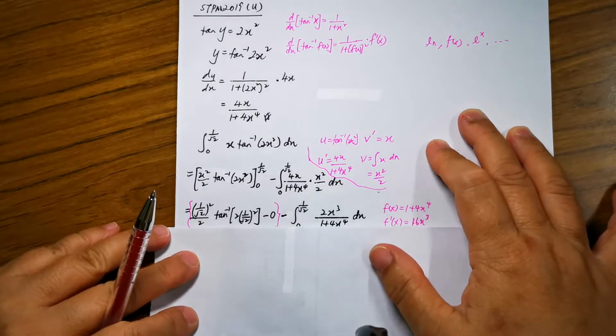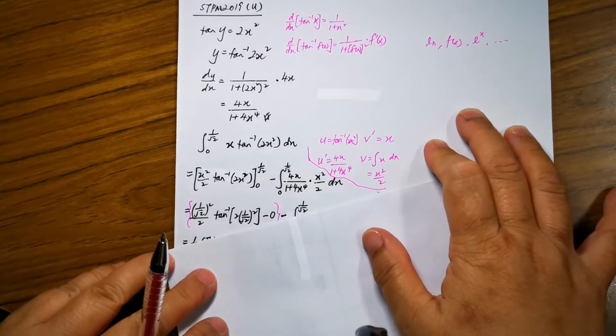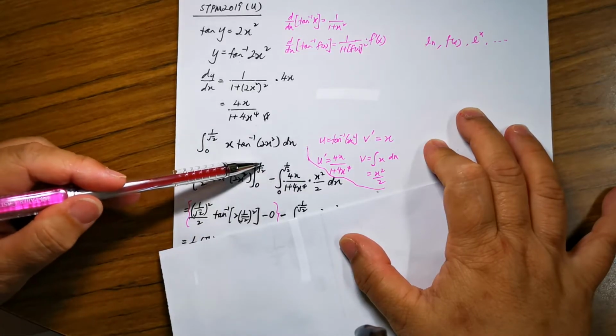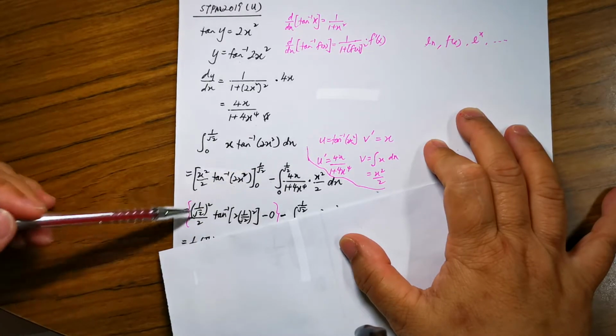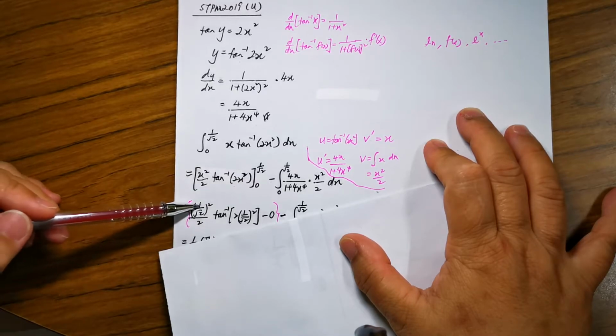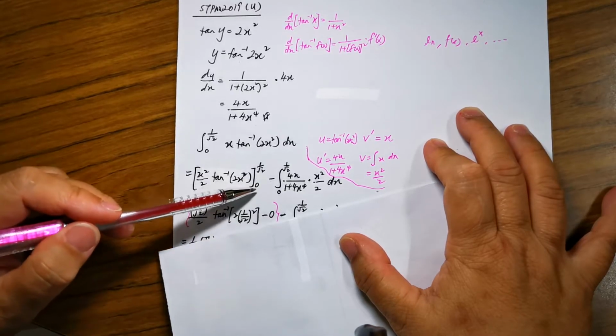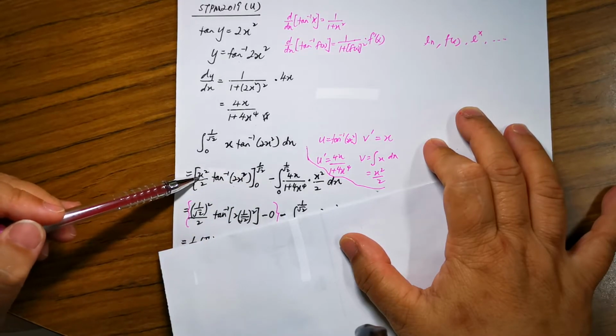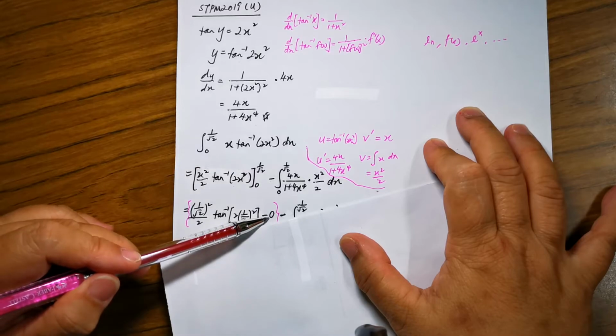Okay, next step. This one later, next step. So this one can settle already. We can sub in the limit. So sub in 1 over square root 2 into here. So it's like this. Sub in 1 over square root 2 minus sub in 0. Sub in 0 very simple because multiply x. When x is 0, everything becomes 0.